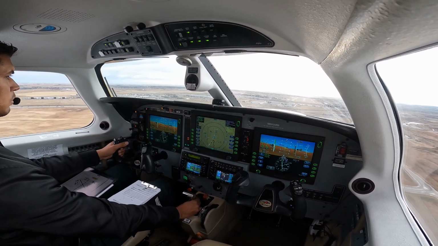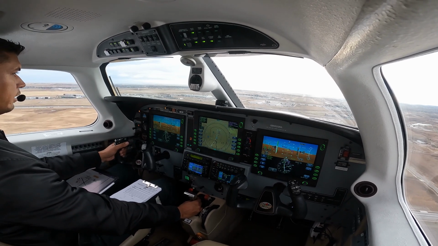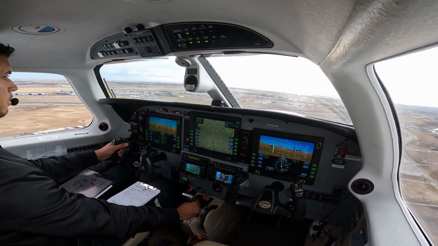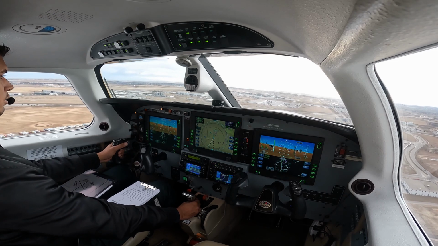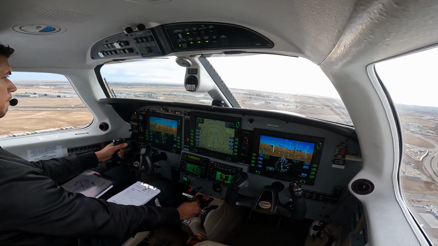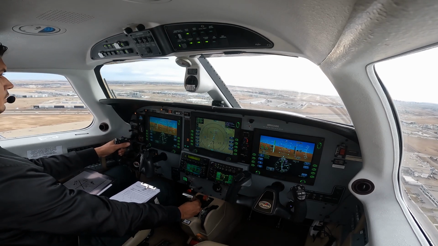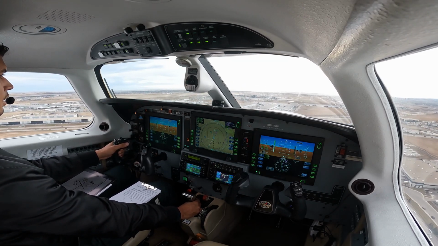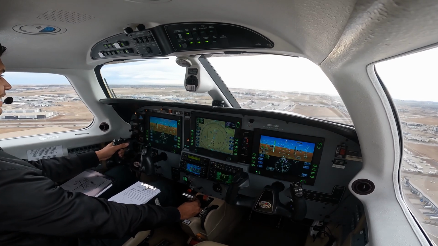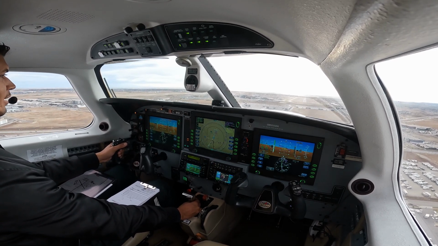The Beach 1900 that landed before me, so there we go. Smooth out a little bit. Much better. That was quite the ride there.